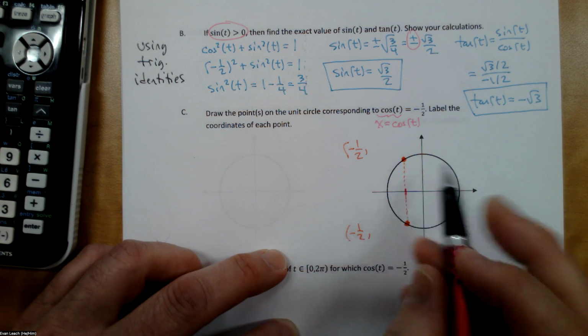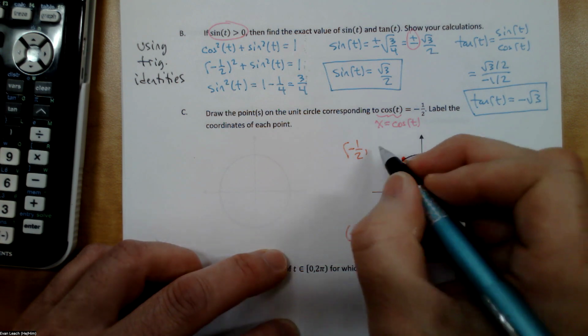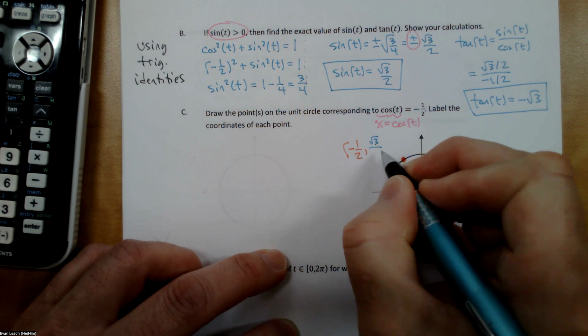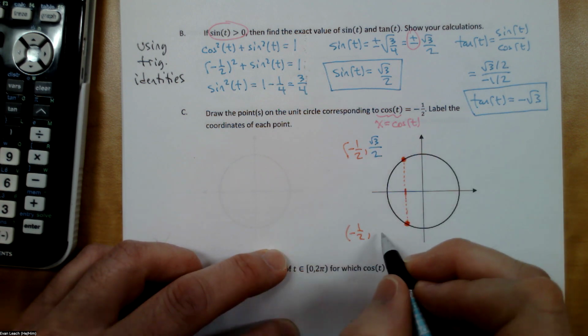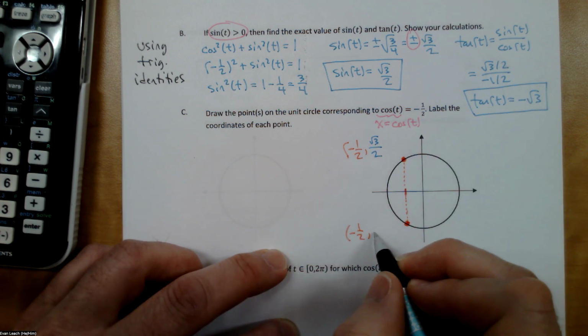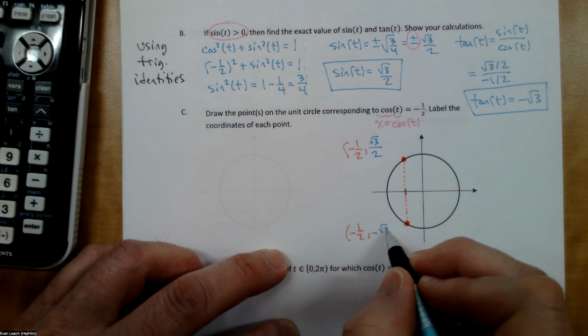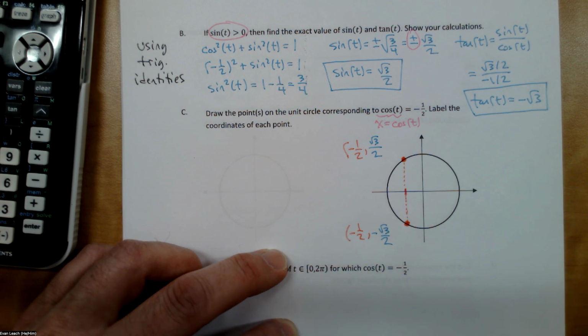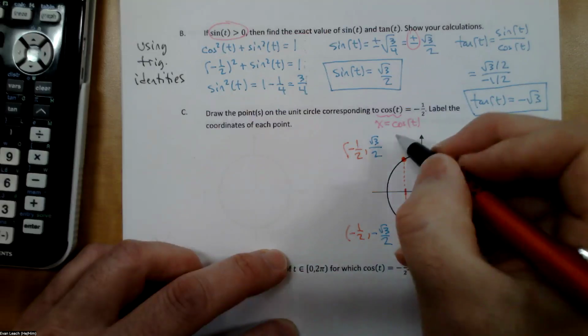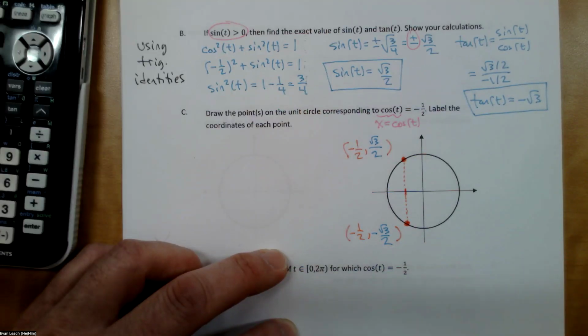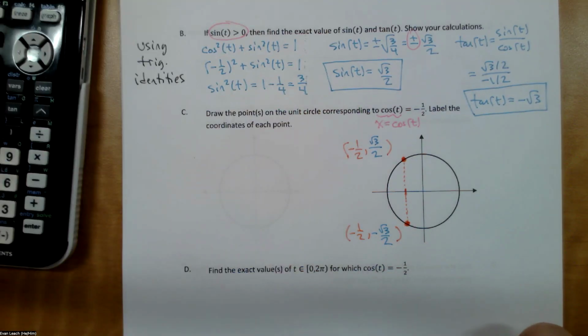Quadrant 2 is where sine is positive. That's going to be a square root of 3/2. And in the third quadrant, sine is negative. So that's going to be a -√3/2. On the unit circle, the x coordinate is cosine, the y coordinate is sine.